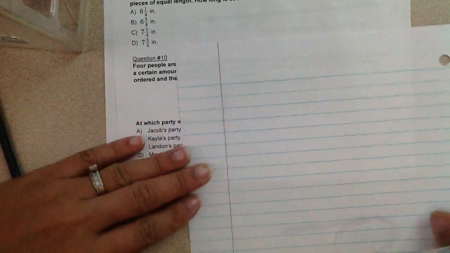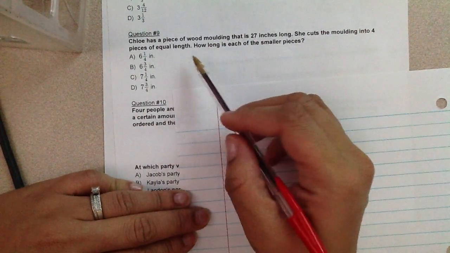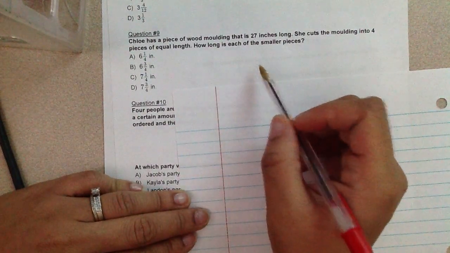Chloe has a piece of wood molding that is 27 inches long. She cuts the molding into 4 pieces of equal length. How long is each of the smaller pieces?